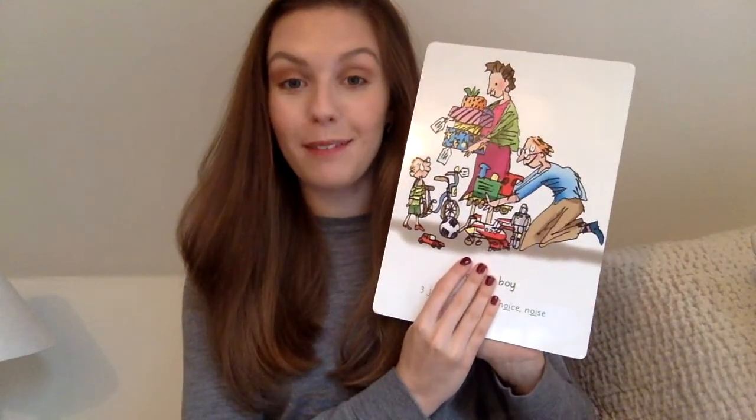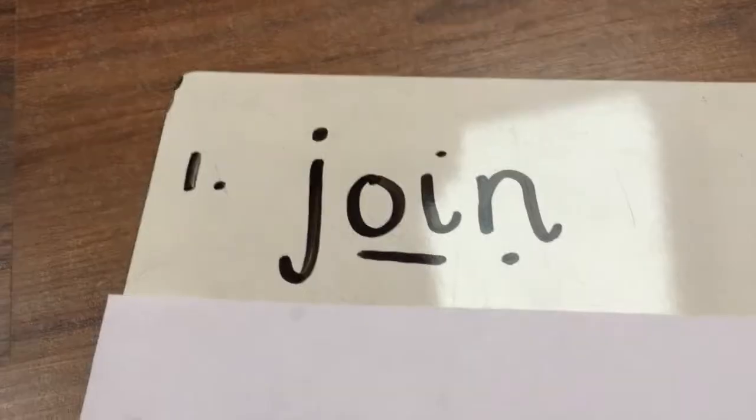And finally, the last word that I would like you to write down that uses this set 3 oi sound is the word spoil. Spoil, as in spoil the boy. So the last word that I would like you to write down is the word spoil. Okay, so let's mark our work together.